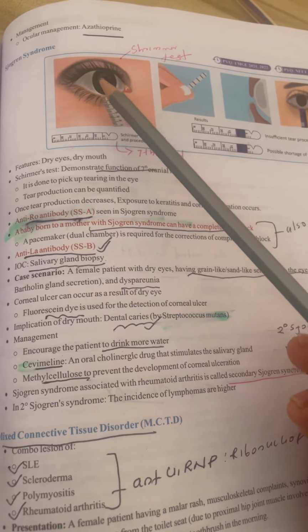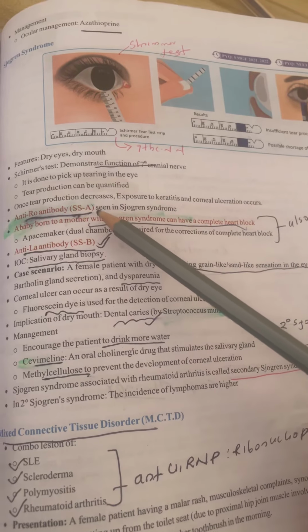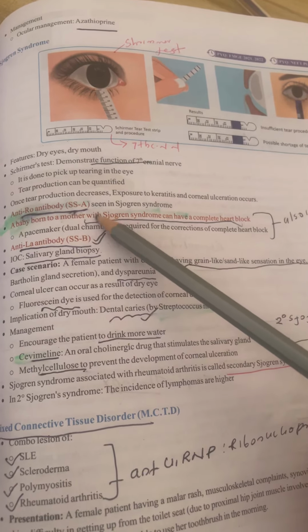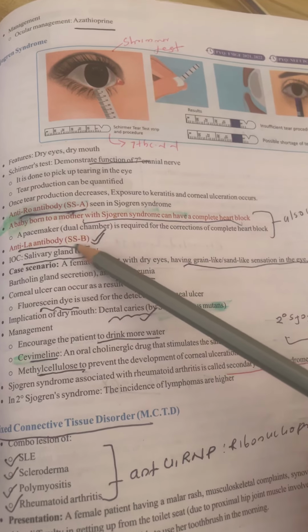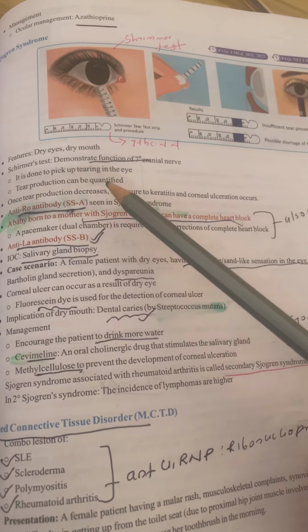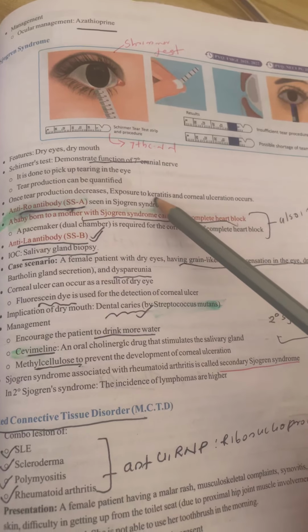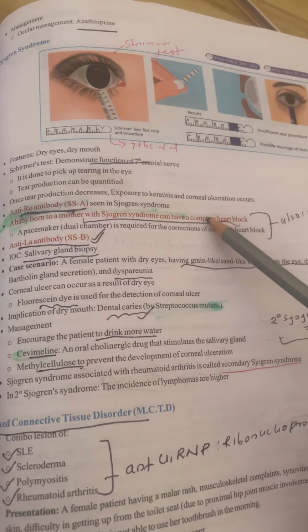The antibodies demonstrated in Sjogren syndrome are anti-Ro antibody, otherwise called SSA, and anti-La antibody, otherwise called SSB. So, two antibodies: SSA and SSB. A special note here: a baby born to a mother with Sjogren syndrome can have complete heart block.